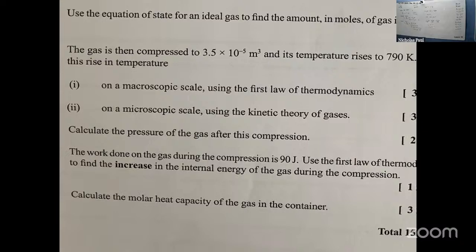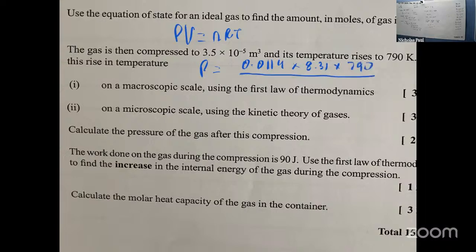By the way, the pressure is more or less... Same thing, right? PV is equal to nRT. The number of moles is 0.0114, times R, which is 8.31, times temperature. What's the temperature now? 790. All over the volume. The volume is 3.5 by 10 to the minus 5.